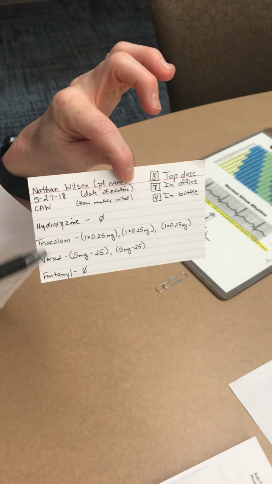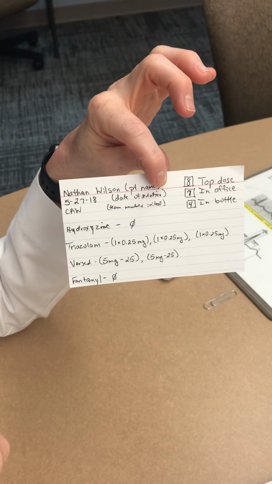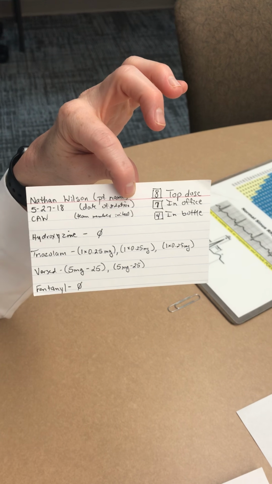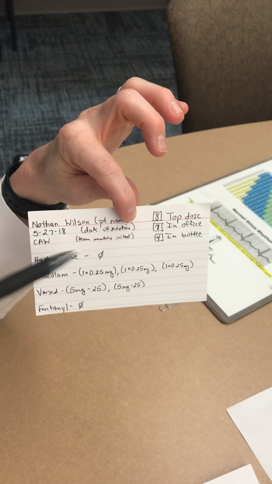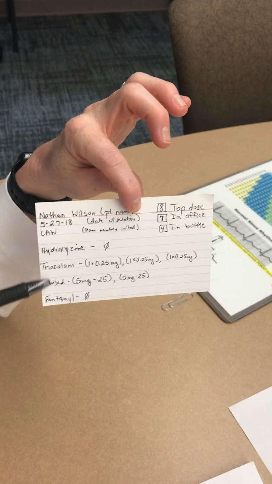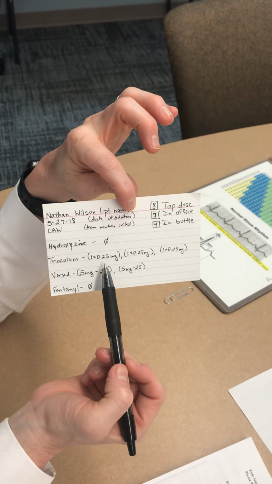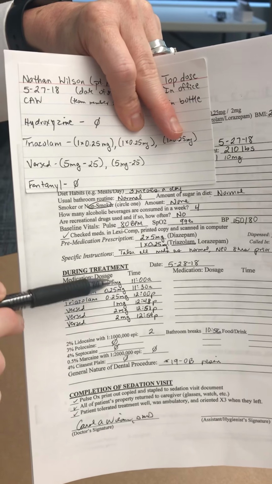We write down the drugs we could use during the sedation procedure. Hydroxyzine: the patient isn't a smoker, isn't a gagger, and has no severe postnasal drip drainage. So we did not have to use any hydroxyzine. We just write 0. Triazolam, we used 1, 2, 3. We gave 1.25 milligram tablets of triazolam during the hour before starting the IV, and we should count 1, 2, 3 tablets of triazolam.